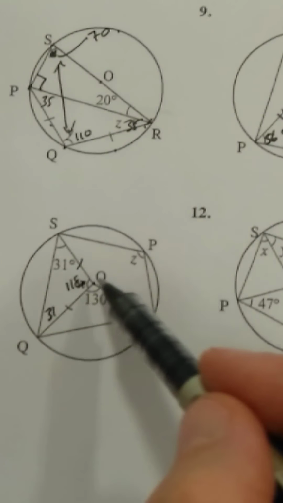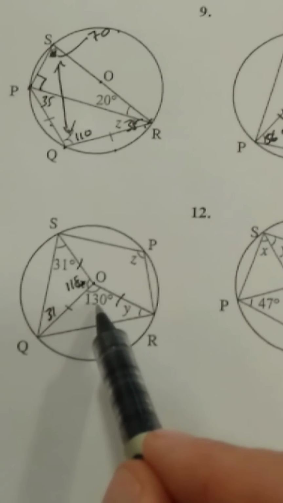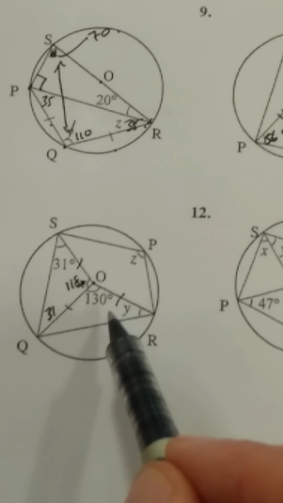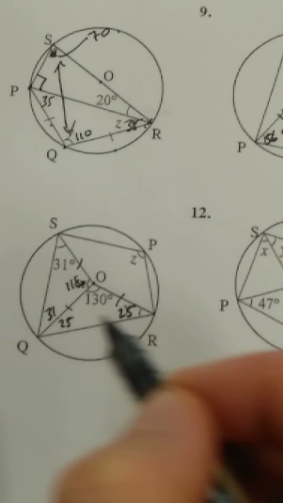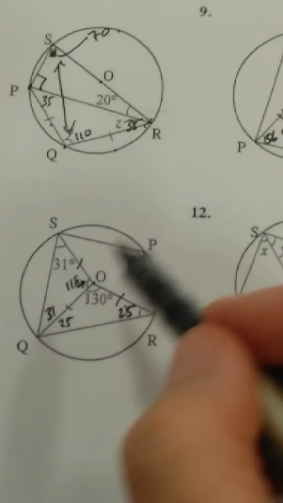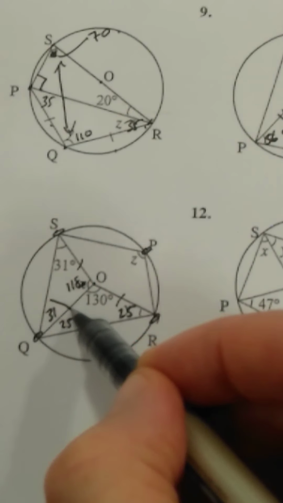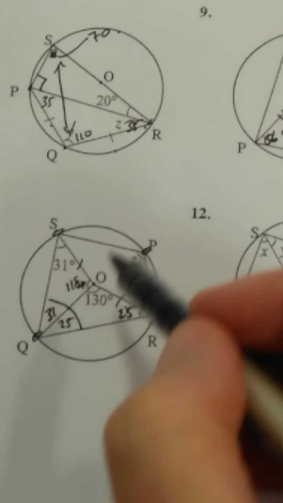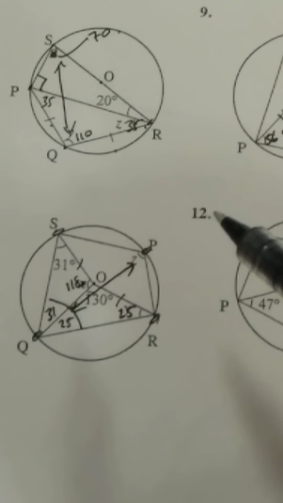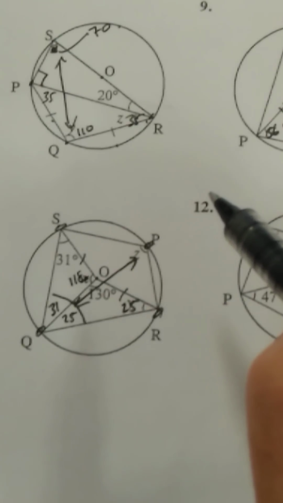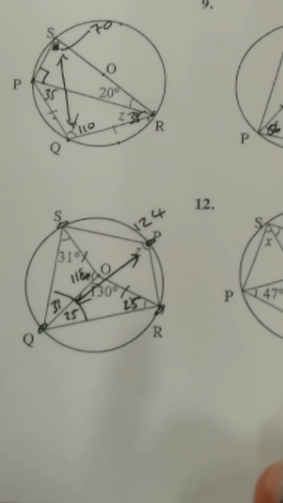I've got another isosceles triangle here. There's a radius and there's a radius. I've got 130 degrees accounted for, so I've got 50 left to deal with, which must mean I've got 25 there and 25 there. The next thing I see is a cyclic quadrilateral. The total angle here is 56, and it must add together with that one to give me 180. So therefore, angle Z must be 124.